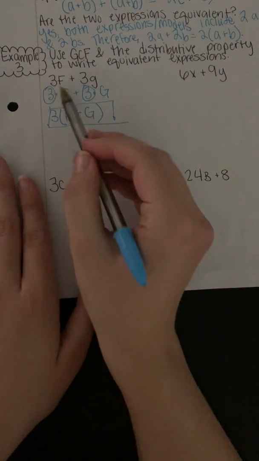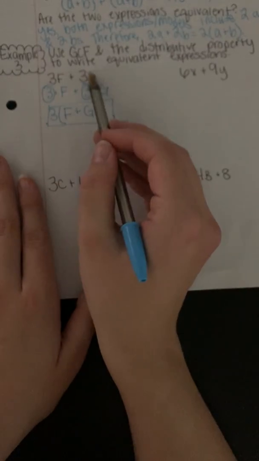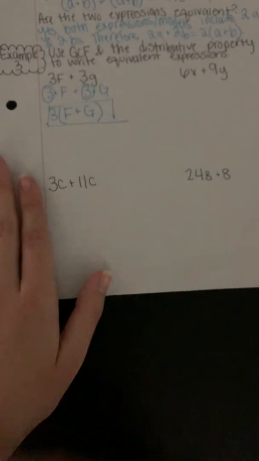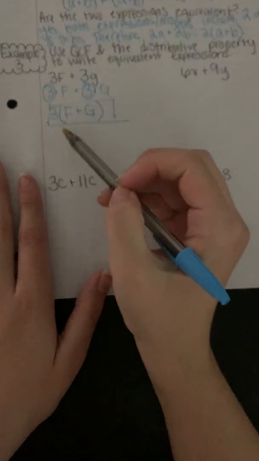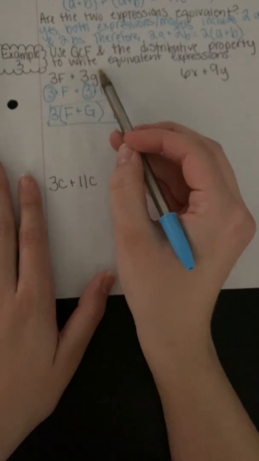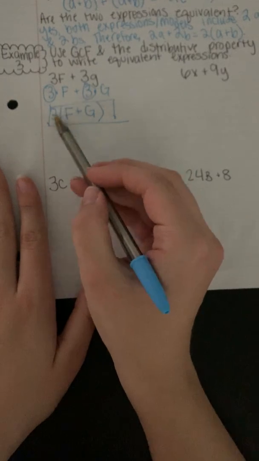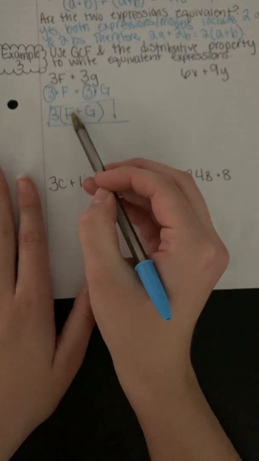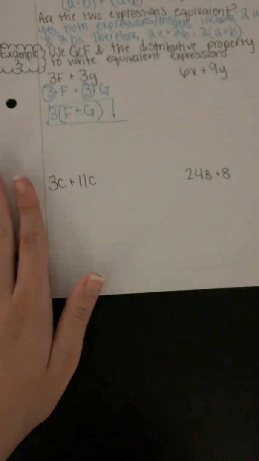It's like we're pulling the distributive property back out. So we pulled the 3 out from here and threw it on the outside of our parentheses. This is showing 3 times the sum of f plus g, and that's equivalent to this, because then if I shared this 3 with everything inside, I'd have 3 times f plus 3 times g, and that's what we started with. So they're equivalent.